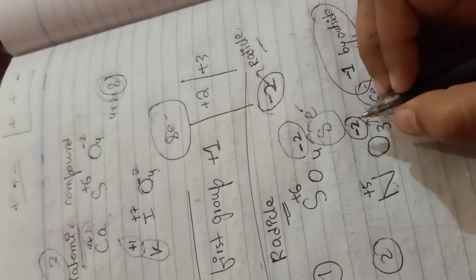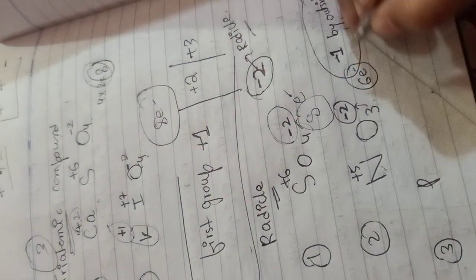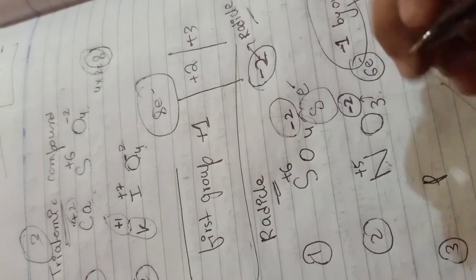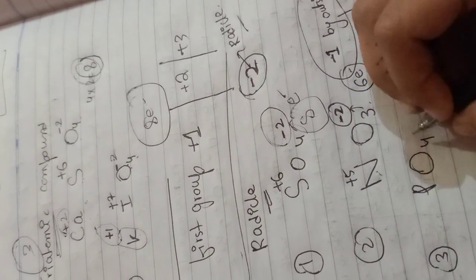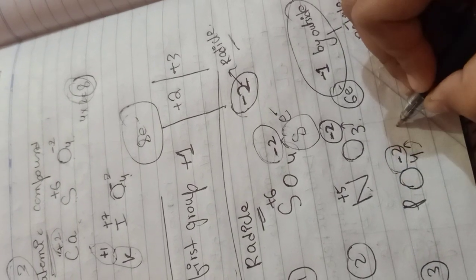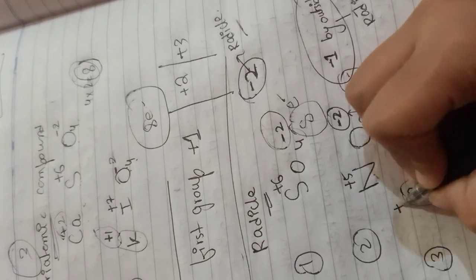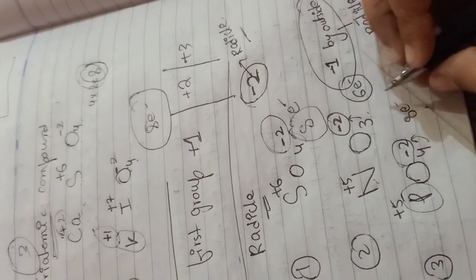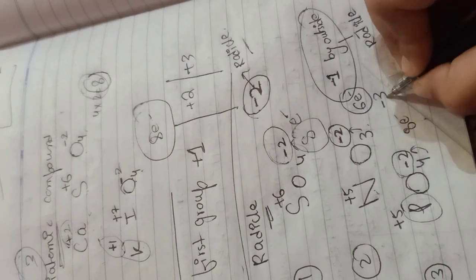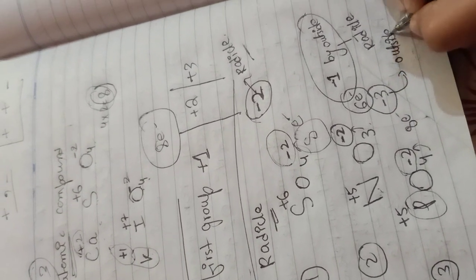Okay, let me give you another example. For example, phosphorus with 4 oxygens. The oxidation number of oxygen is 2, which means it wants 8 electrons, but in the outer shell of phosphorus we have 5 electrons. So 3 are remaining. Those 3 will be gained from outside. So that is the radical.